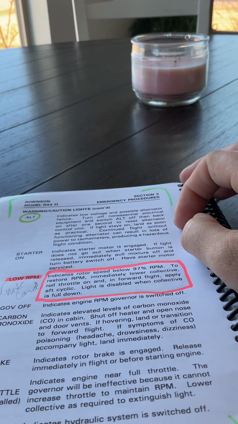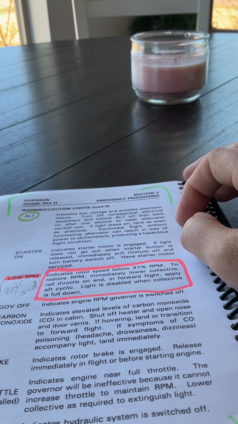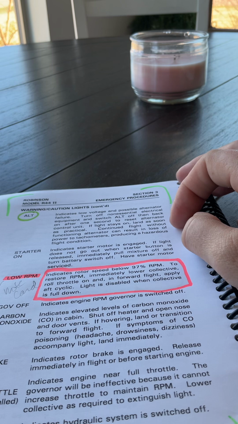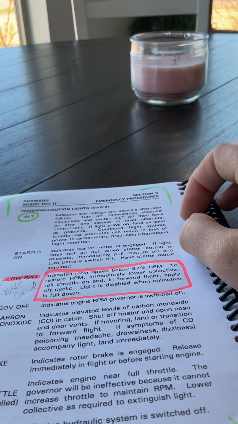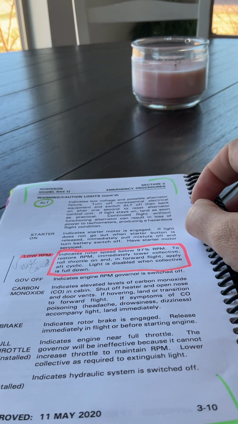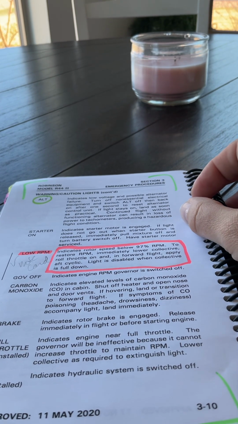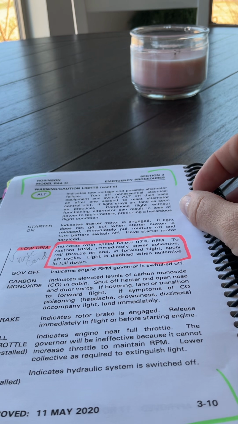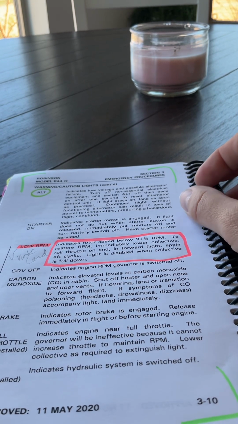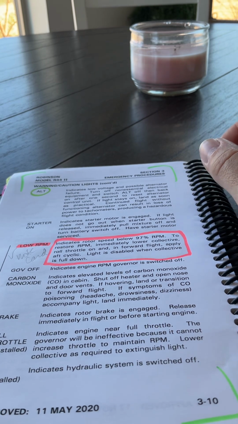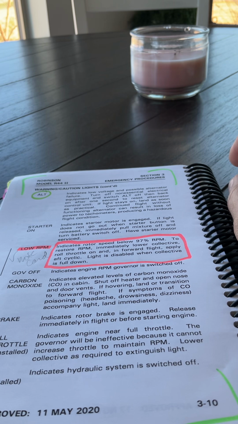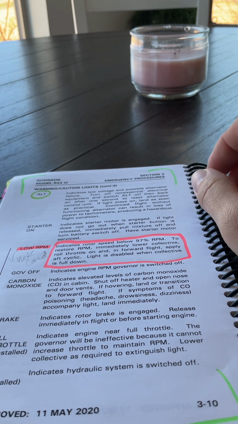Starter on indicates starter motor is engaged. If light does not go out when starter button is released, immediately pull mixture off and turn battery switch off. Have starter motor serviced. Low RPM indicates rotor speed below 97% RPM. To restore RPM, immediately lower collective, roll throttle on, and in forward flight, apply aft cyclic. Light is disabled when collective is full down.